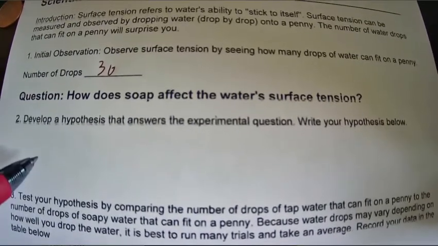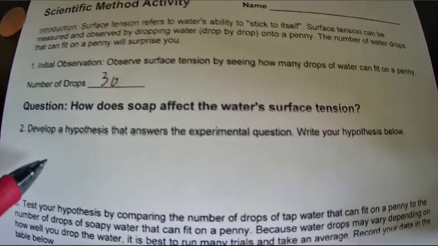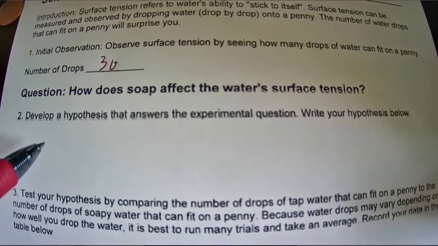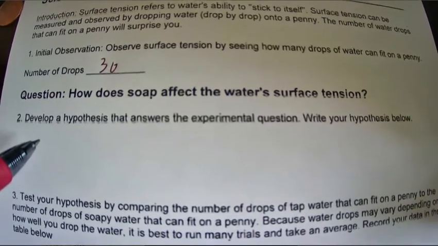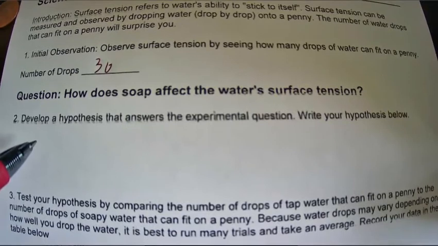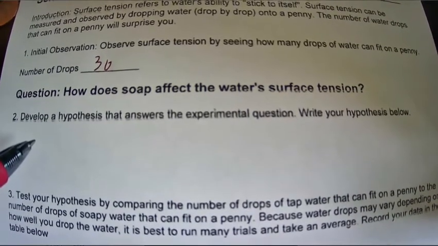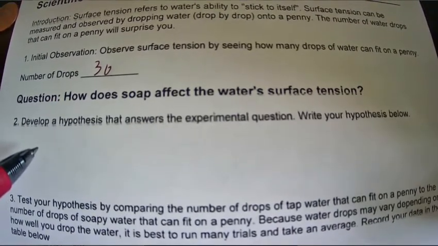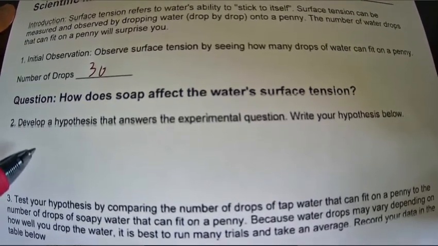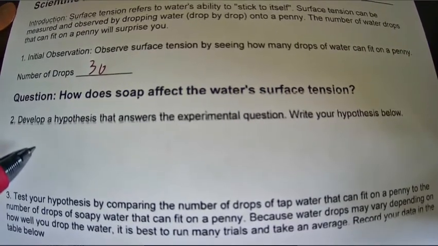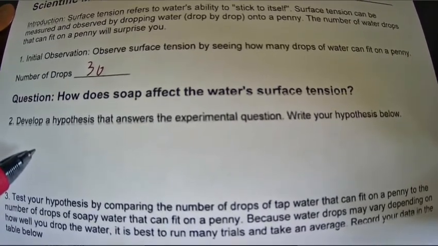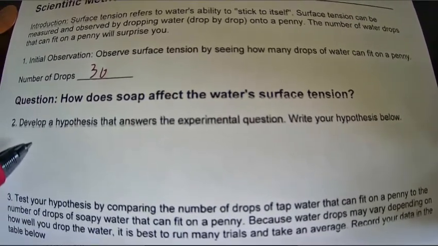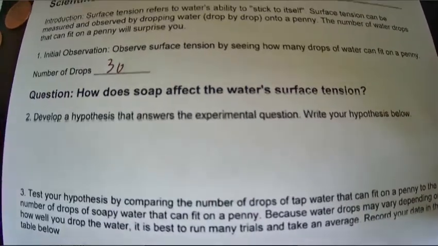So really you have three possibilities for a hypothesis. Either you're going to say you think the soap will increase the surface tension, so you'll get more drops of water on a penny, or maybe you'll think the soap will decrease the water's surface tension, which means you'll get fewer drops on the penny, or maybe you'll think it has absolutely no impact whatsoever on the surface tension. So right now, make a hypothesis. Is it going to increase, decrease, or have no change on the surface tension? Pause this video, think about it, and make a hypothesis.